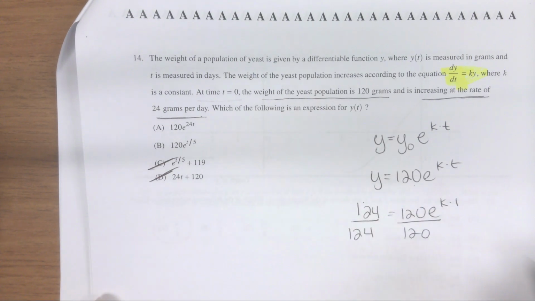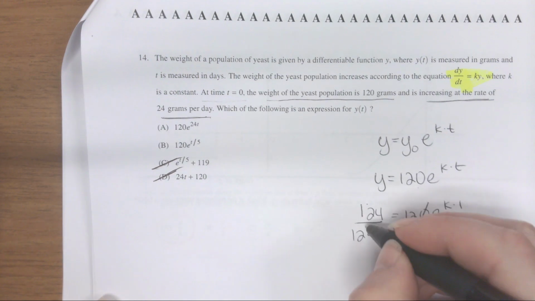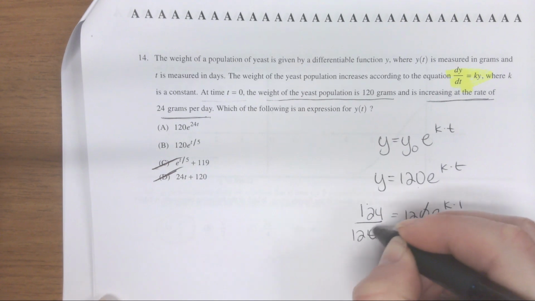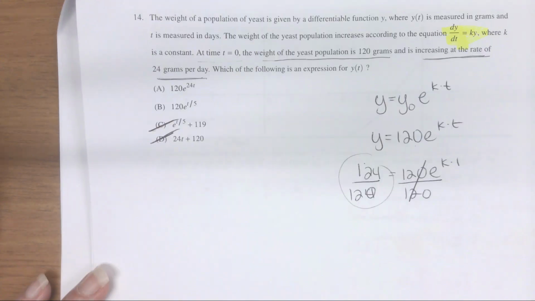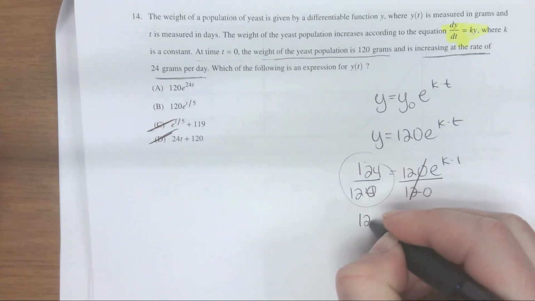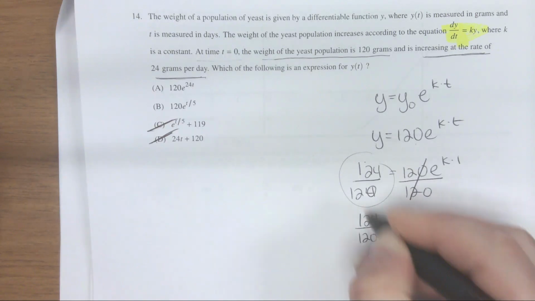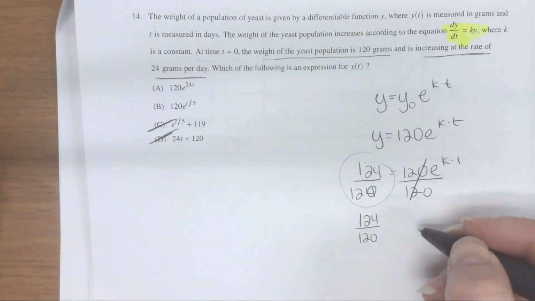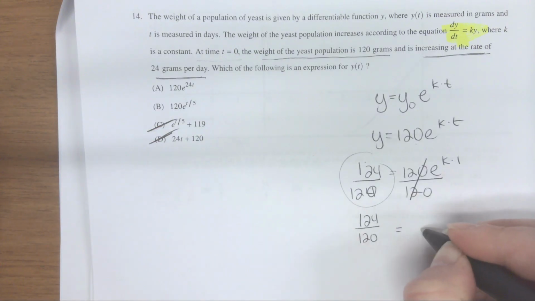Oh, that should be a 120, guys. All right. I know you don't have a calculator, but if I'm doing this, let's just leave it in there. 124 over 120. Do we agree it's going to be some kind of fraction? Yes. And then equals e to the k.